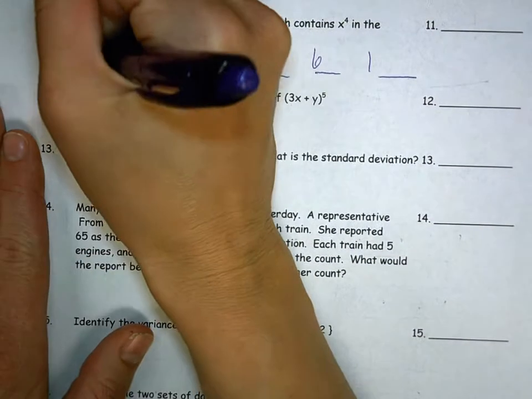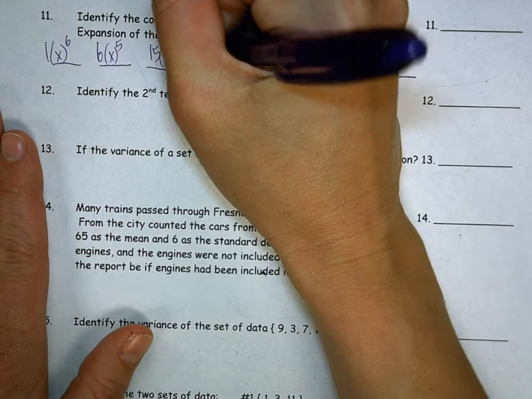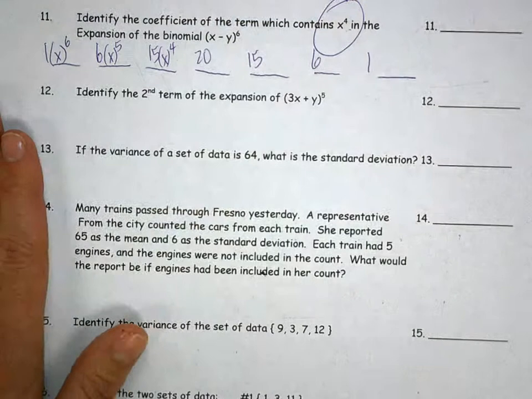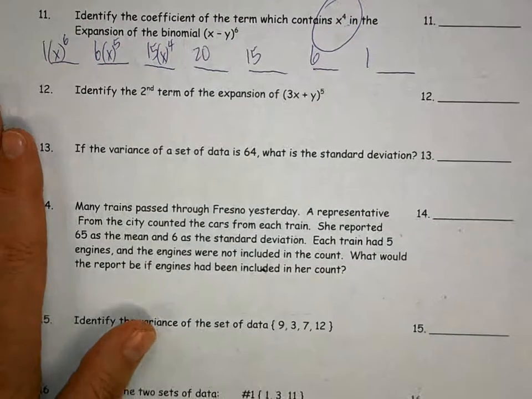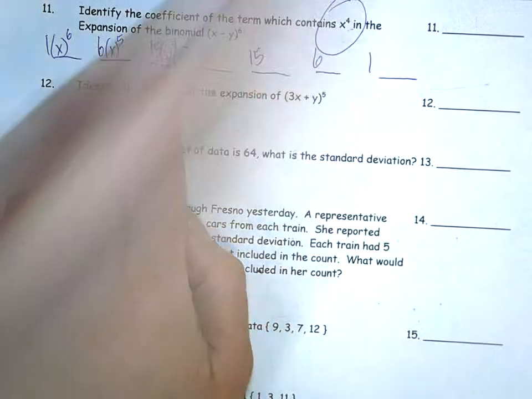Okay. So this will be x to the 6th, this is x to the 5th, and this is x to the 4th. So this is the term that they want, because they want the coefficient of the term that has x to the 4th in it. So if this is x to the 4th, negative y is going to be to what power?